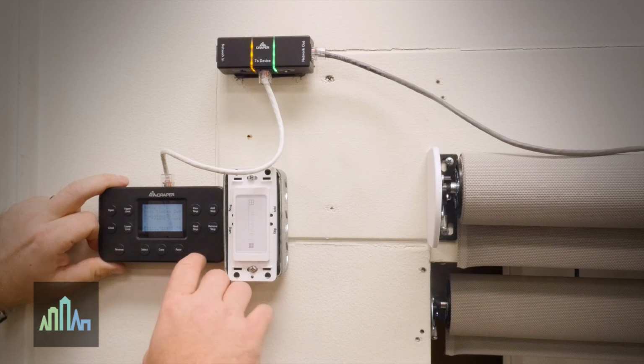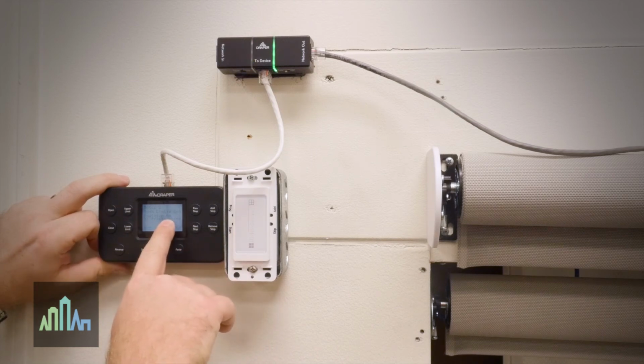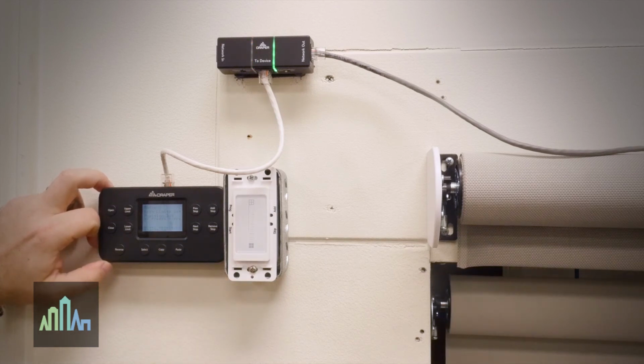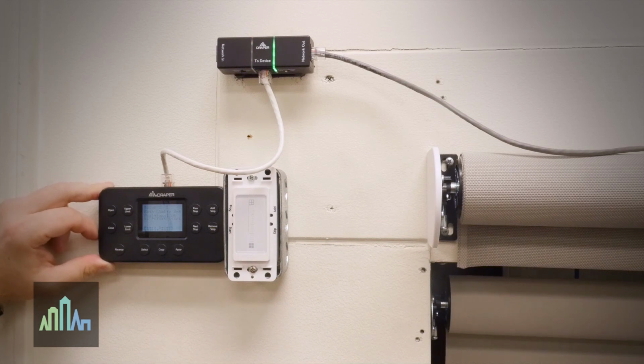Let's test the bottom one again. Note, position of the shade is currently 0%. I'm going to hit the next stop. It's going to run the shade down to the bottom limit. Verify that I like that. Yep, I'm good with that. So now the shade's limits, upper and lower limits, are done.